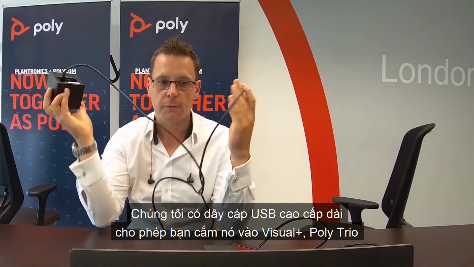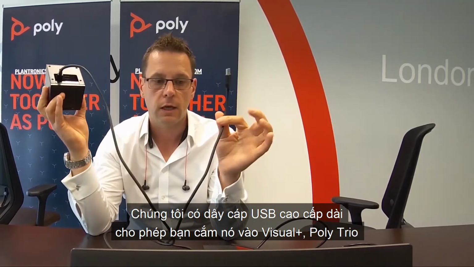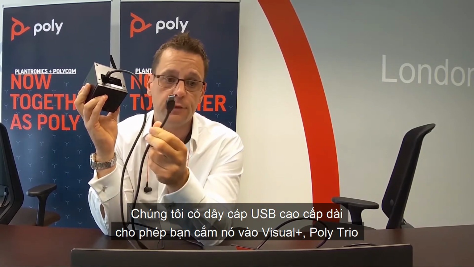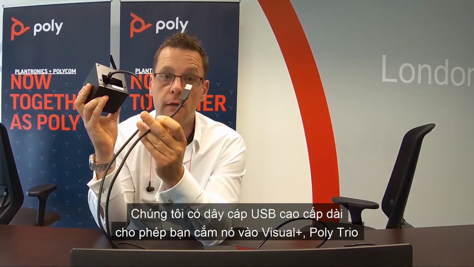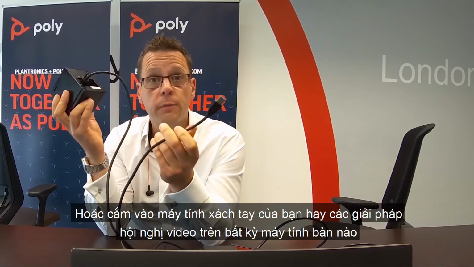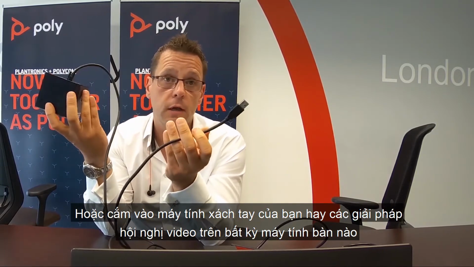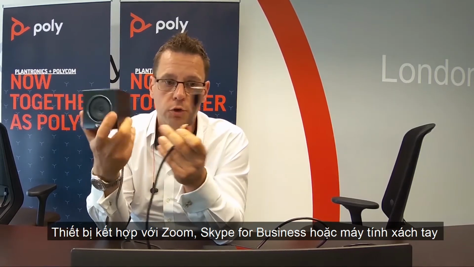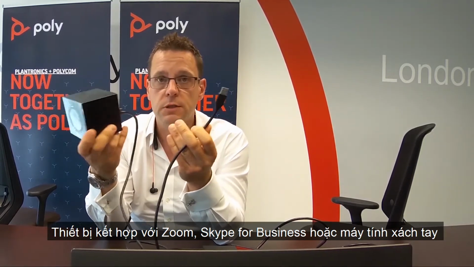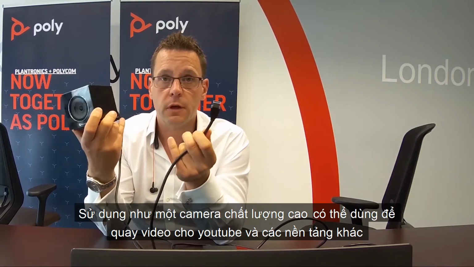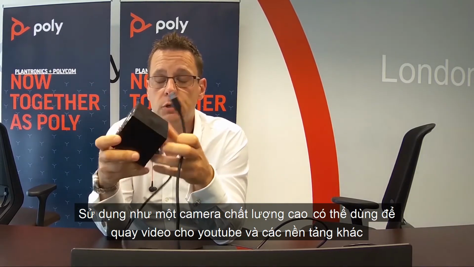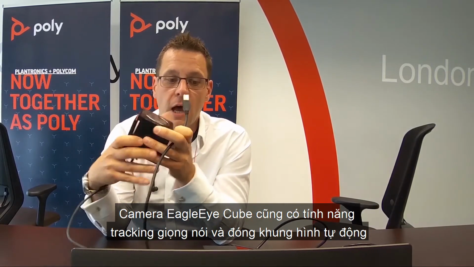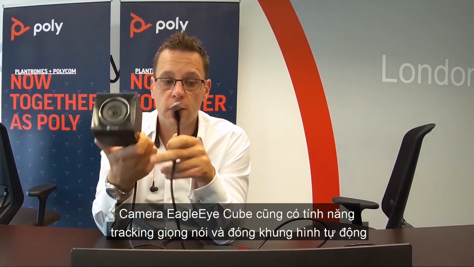We then have a 1.5 meter really nice quality, high-grade USB 3 cable that allows you to plug this into either a Visual Plus with the Trio, or into your laptop or any other kind of PC-based video conferencing solution. So this one works with your Zoom room, your Teams room, your Skype room system, or just with your laptop as a great camera, or use it to record your videos for YouTube and other great media platforms. So that's the EagleEye Cube USB.